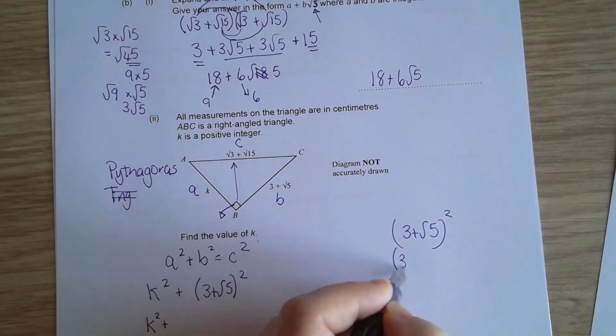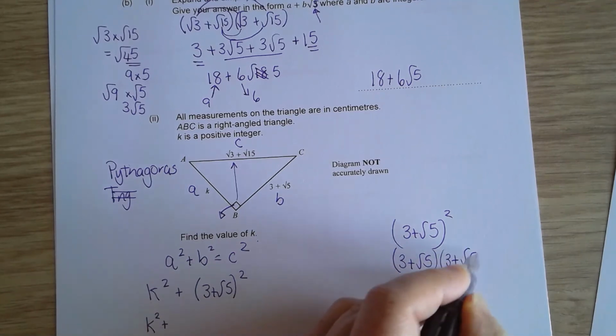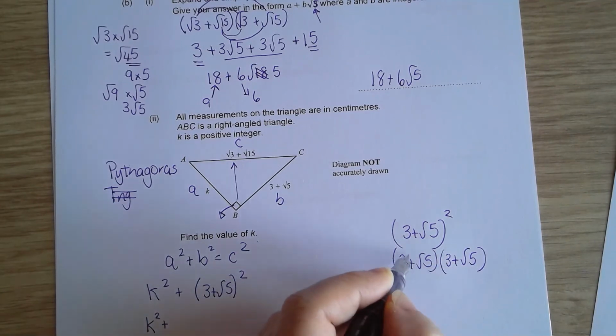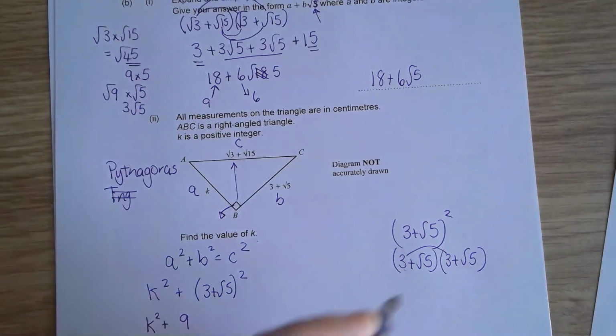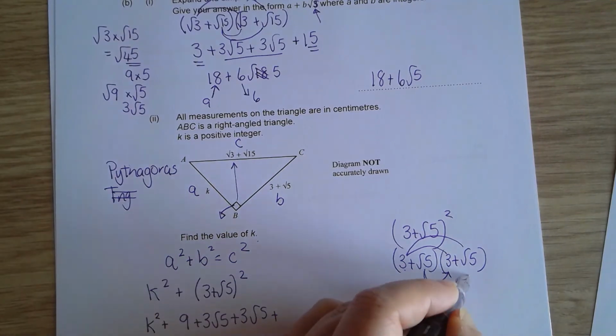I'll write out the bracket again, use the FOIL method, so I've got 3 times 3, which is 9, 3 times root 5, which is 3 root 5, root 5 times 3, which is 3 root 5, and root 5 times root 5, which is 5.